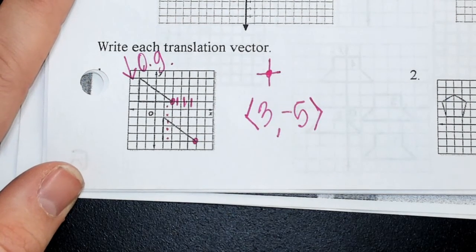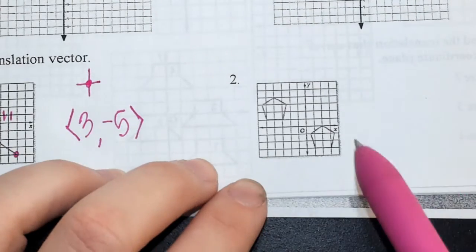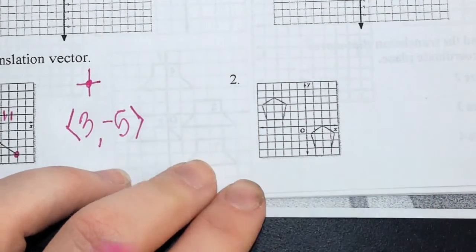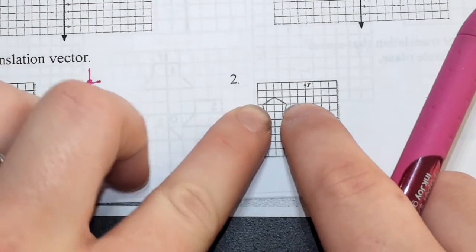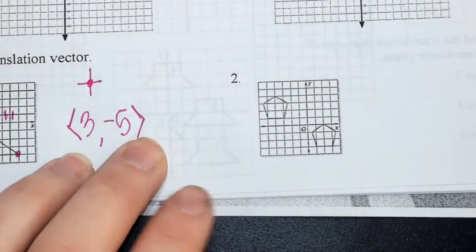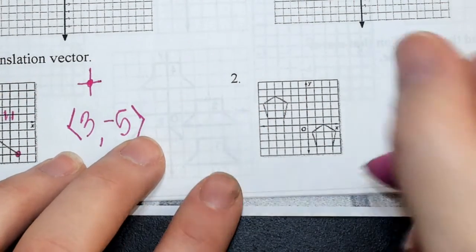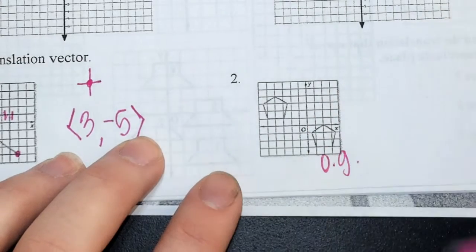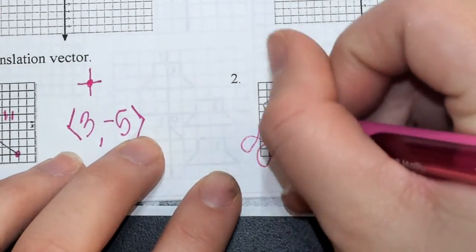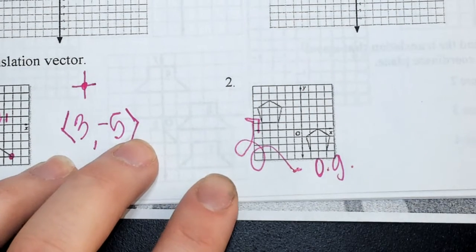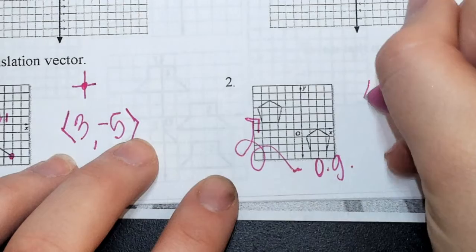Okay, so if you look over here on number 2, I probably would not use either of these two sides, these two right here, because they're not in the middle of the cross. Okay, so let's pretend this is the OG, and I want you to write me a vector to get to this one up top. Remember, you have to go side to side first.